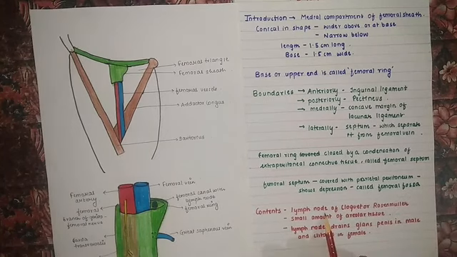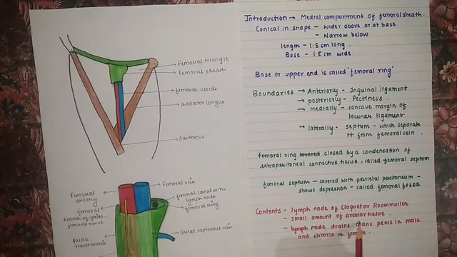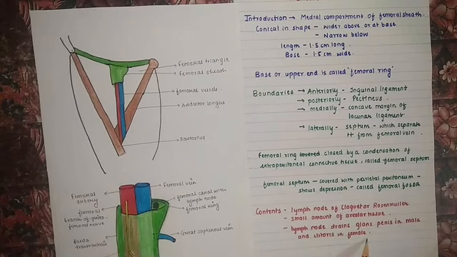Contents. It has a lymph node also called Cloquet or Rosenmuller, and a small amount of areolar tissue. The lymph node drains the glans penis in the male and the clitoris in the female.